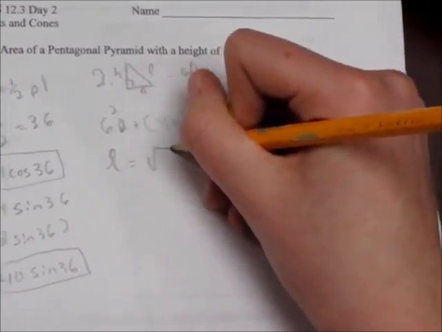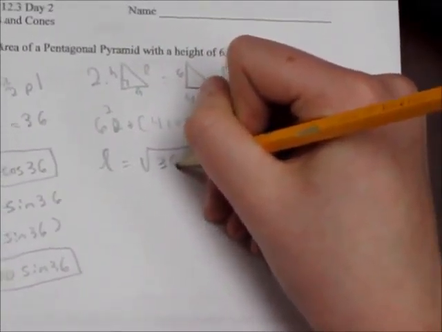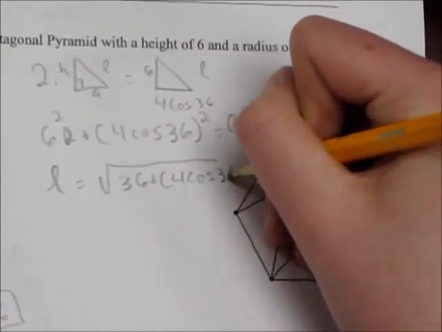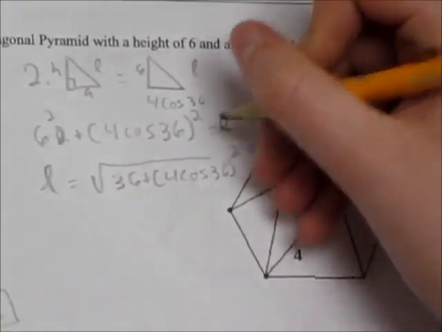Then all under this big long square root, you have 36 plus 4 cosine of 36 squared.